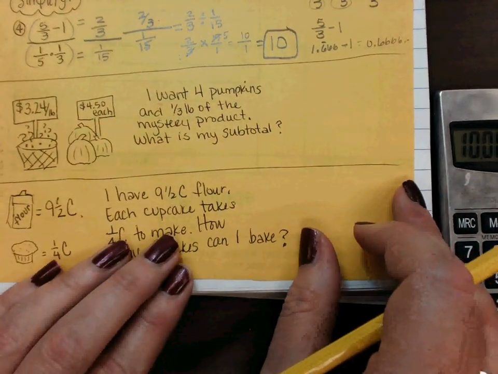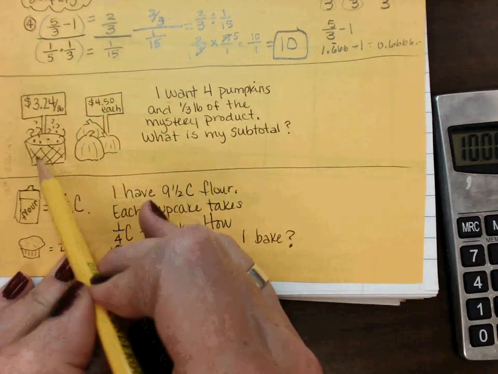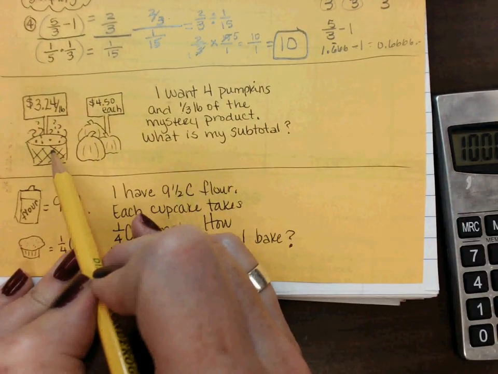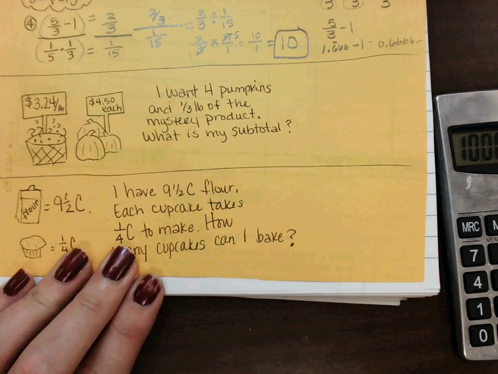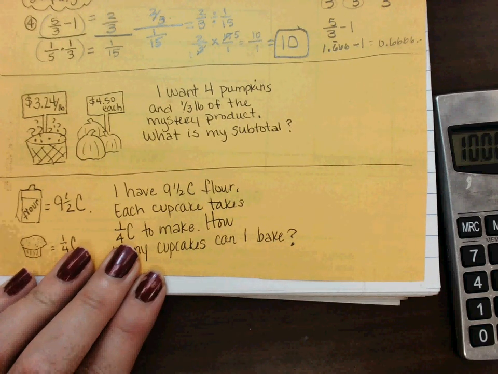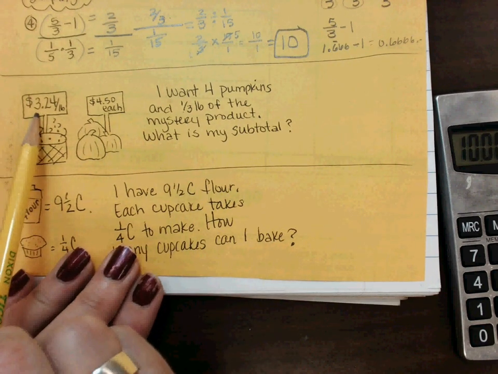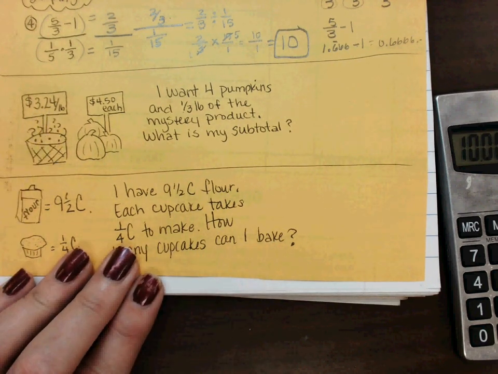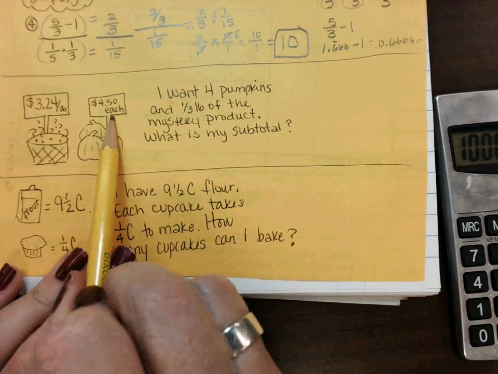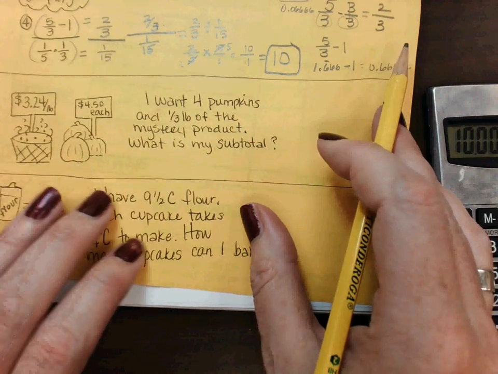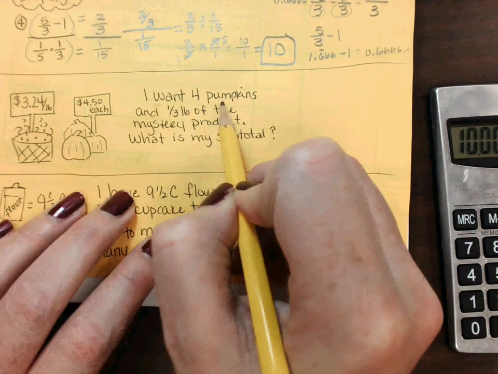Now to our word problems. Here, I have a mystery product. This is pretty much only because I can't draw, and I did not know how to draw anything there, so I just put a bunch of question marks, said it was a mystery product, and this is an expensive mystery product. It costs $3.24 a pound, and then I have some pumpkins that are $4.50 each. So I'm going to go to the store, and I want 4 pumpkins.